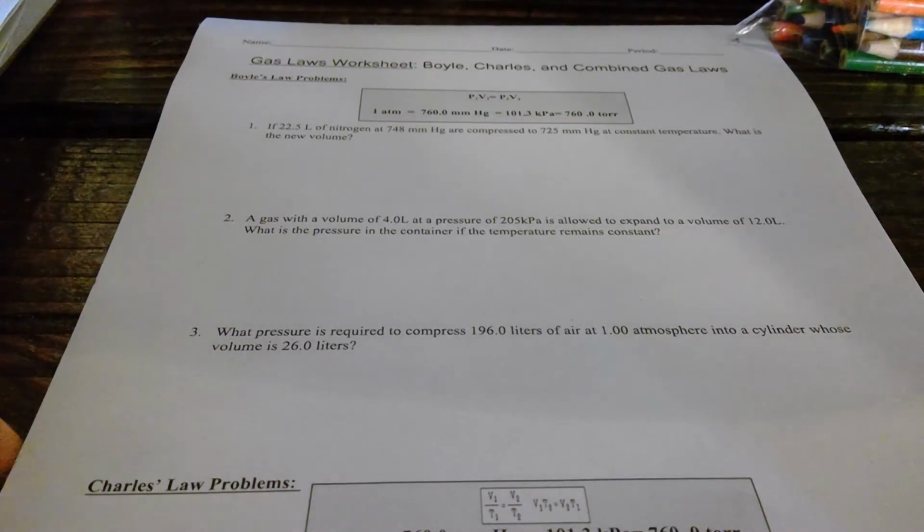Alright guys, welcome in. Today we're going to be going over the gas laws worksheets: Boyle's, Charles's, and the combined gas law. If you're in my 8th period today, I won't see you, you'll have a sub, but if you follow along with the video, hopefully you'll get a great idea as to how to solve these gas law problems.